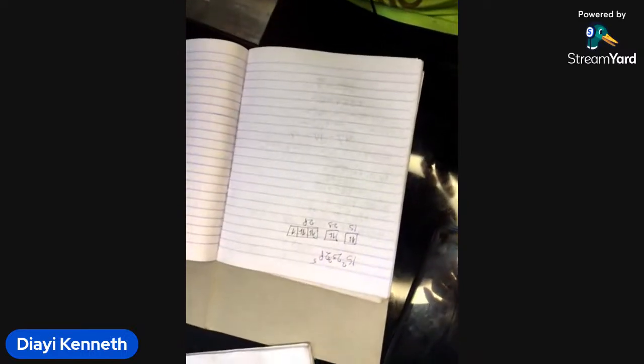Now, your correct answer there should be 1 and 3, nitrogen and nitrogen 1 oxide. So the answer there should be B. Number 19 is B.